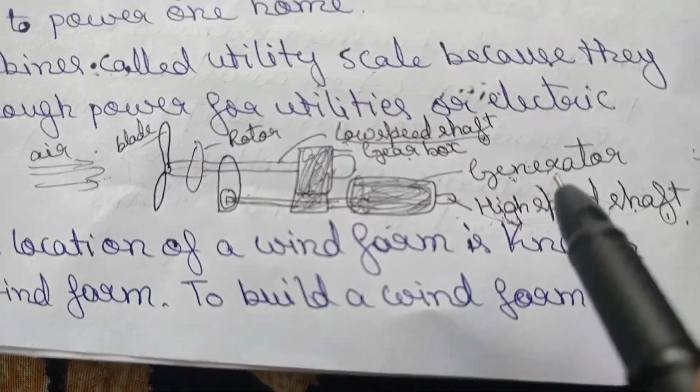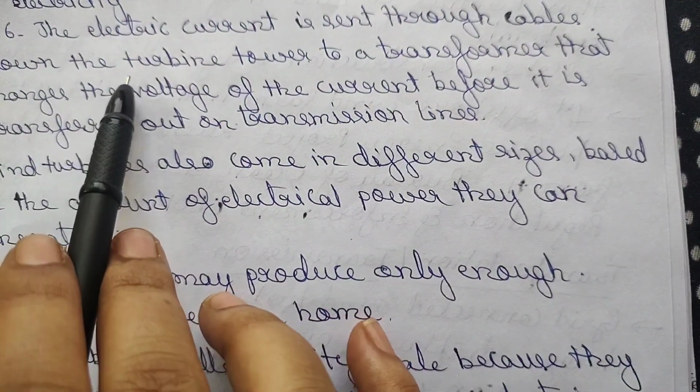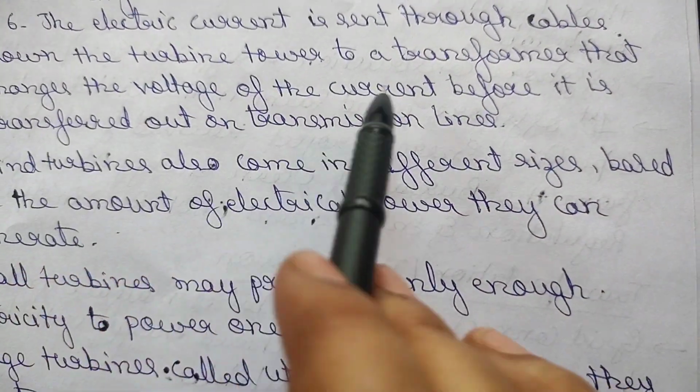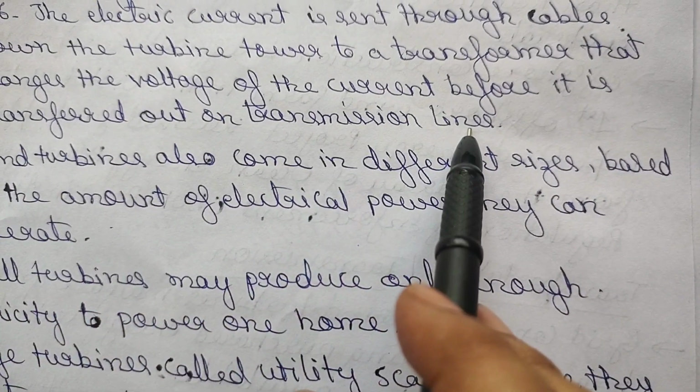The electric current is sent through cables down the turbine towers to a transformer that changes the voltage of the current before it is transferred out on transmission lines.